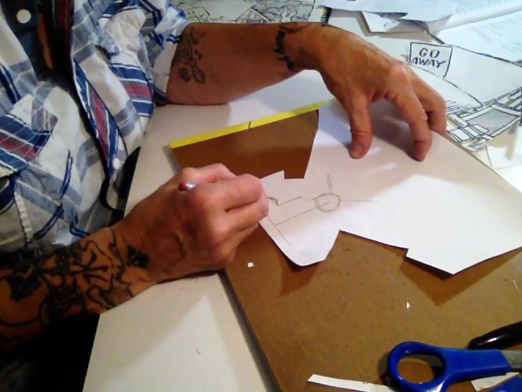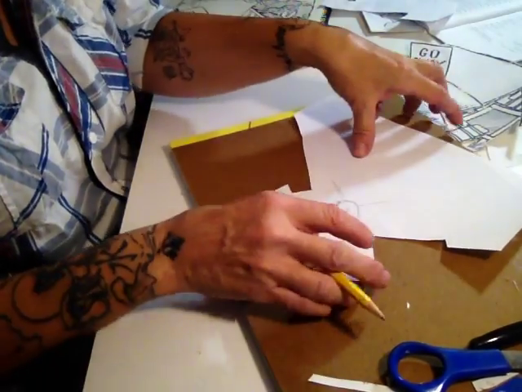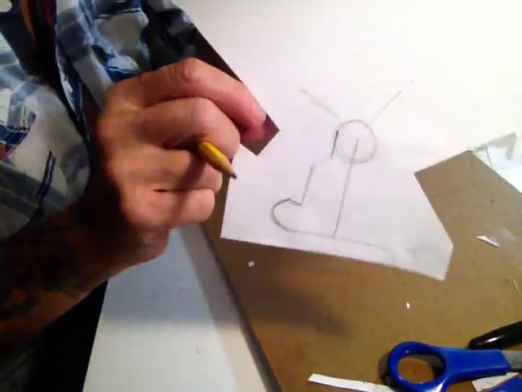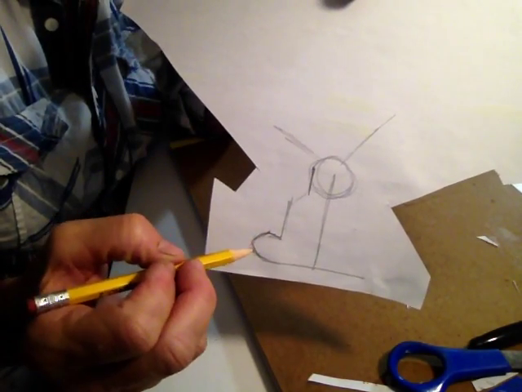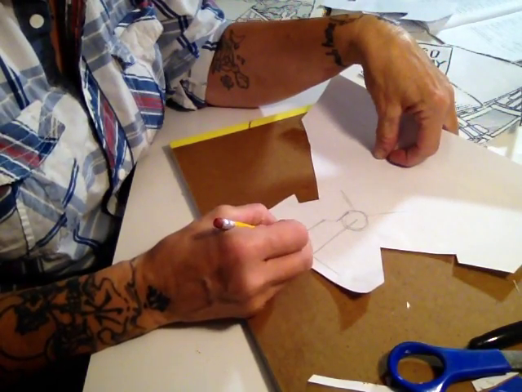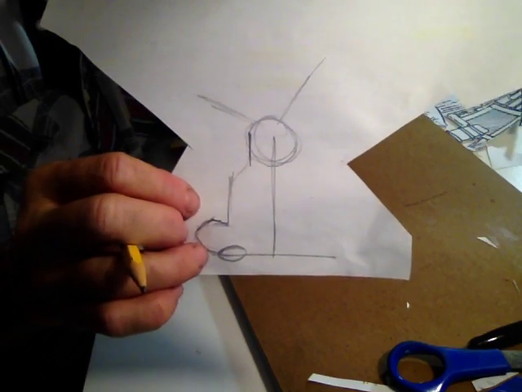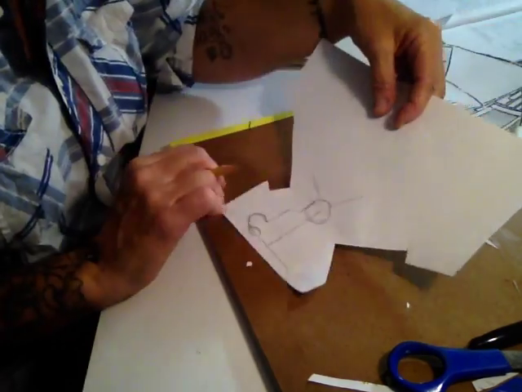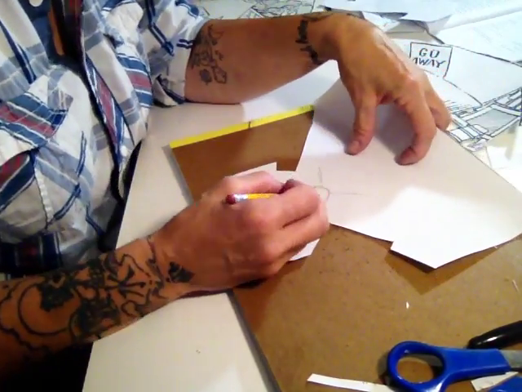So it's almost like an oval and not at the same time. I like to give it a sharp line when it's coming down to his knee. And then there's his foot, his little oval foot. It looks kind of tall. That's a big bunny. That's okay.